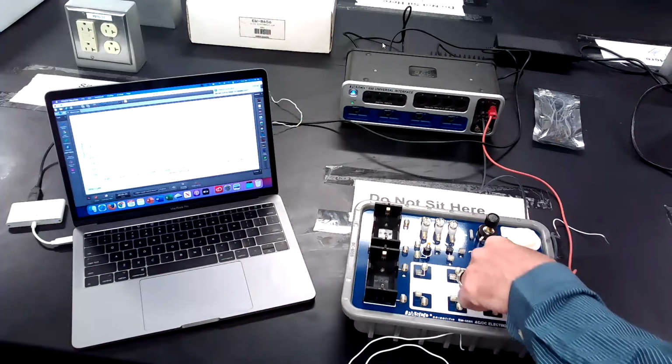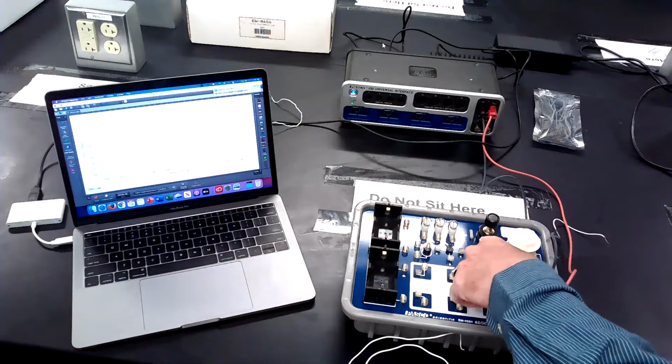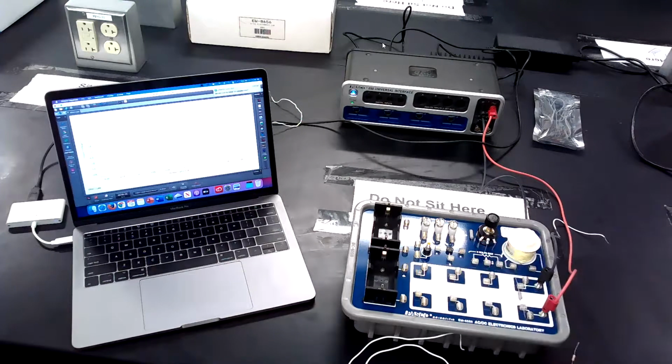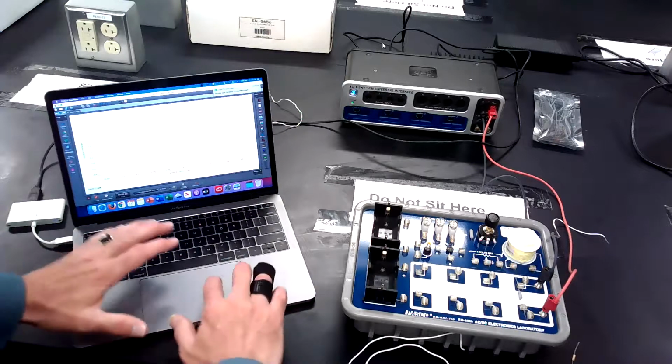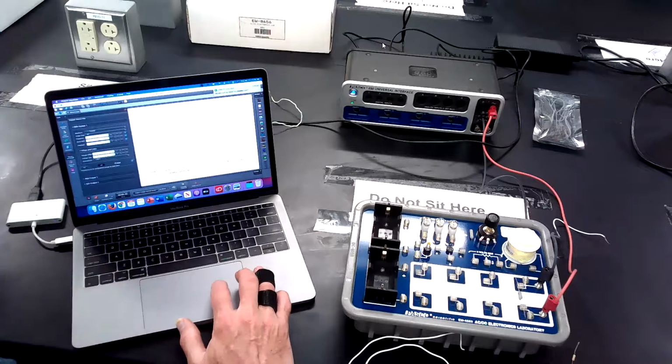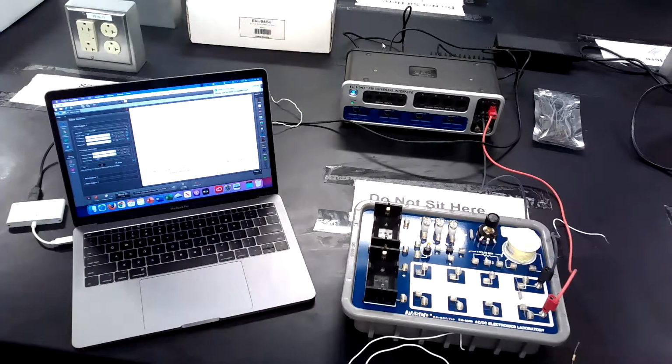So I'm going to place this right in the spring holder and put that right there. And now I'm going to go to the computer and I am going to change the signal generator, right? I don't know how well we can see that. Hopefully you can still, trying to get good audio at the same time.